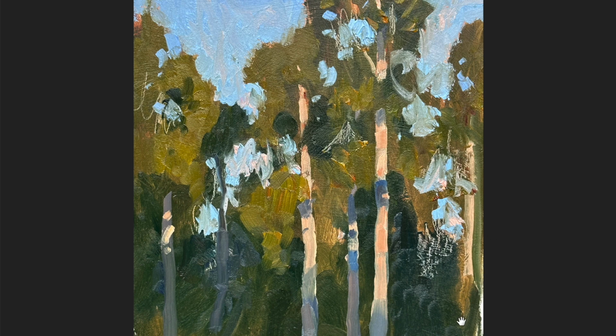And I'm using those values to cut into the tree and get those bigger sky holes in there. There's a lot of little tiny ones. But again, I'm trying to keep things as big and as simple as possible.